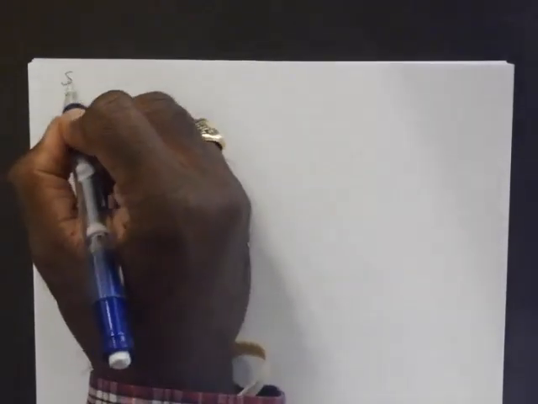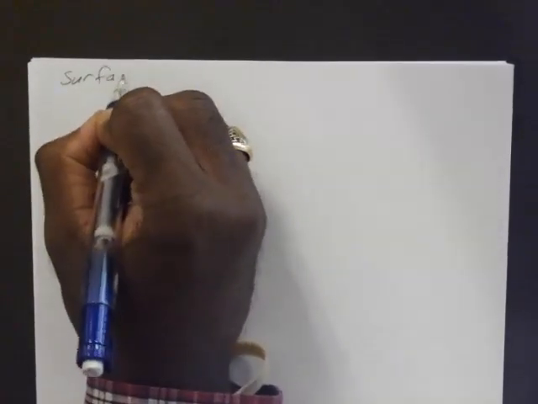Now we're going to look at the surface area of a parametric curve.